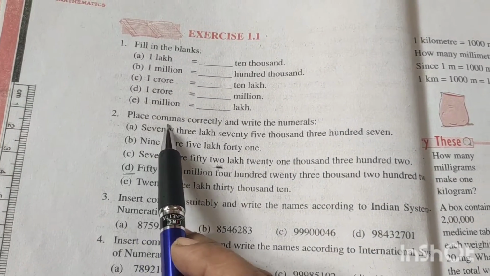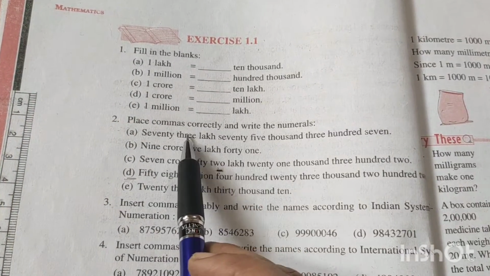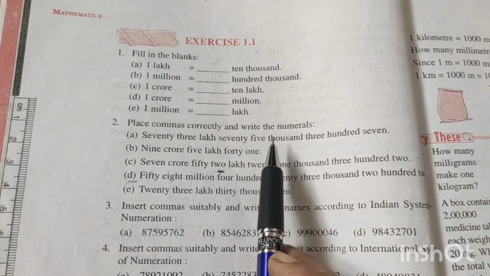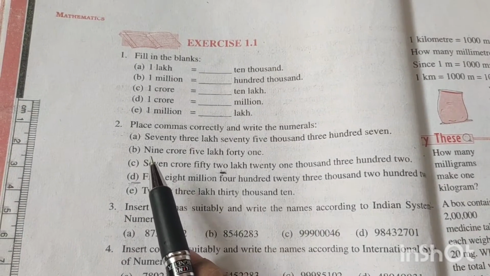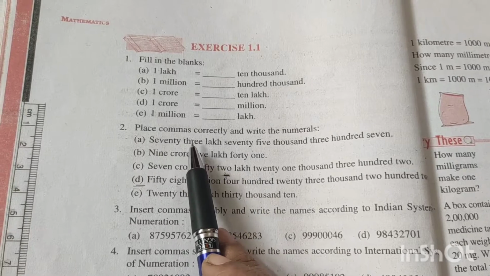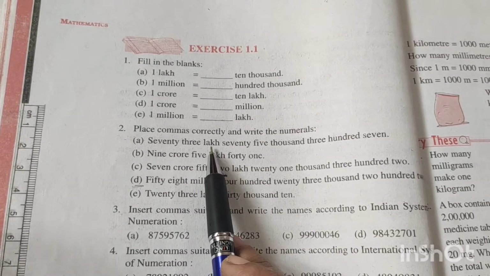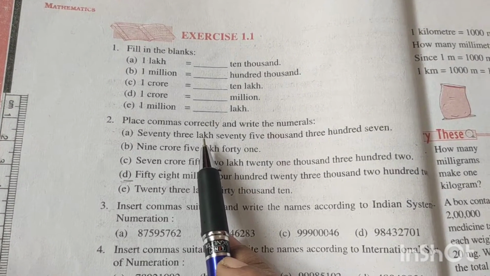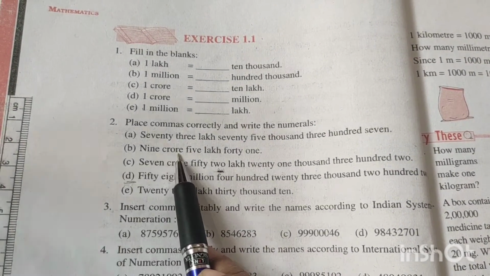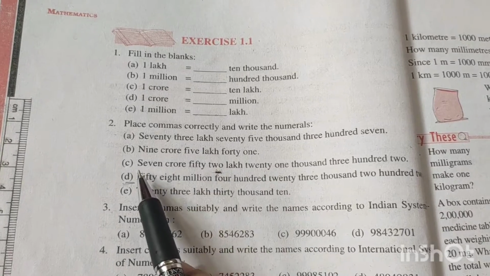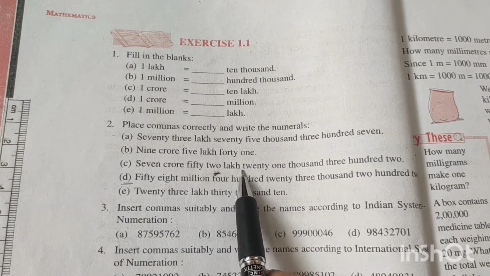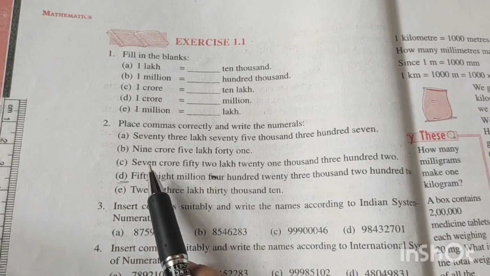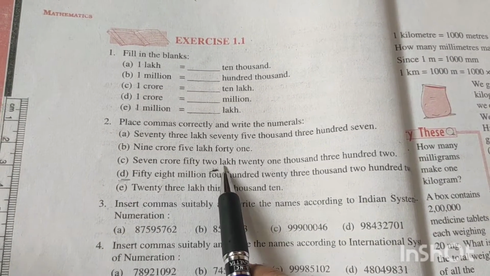Second one, place commas correctly and write the numerals. First one, 73,75,307. 73 lakh. We have lakh period, so that's the Indian system of numeration. 9 crore 5 lakh 41. 7 crore 52 lakh 21,302.